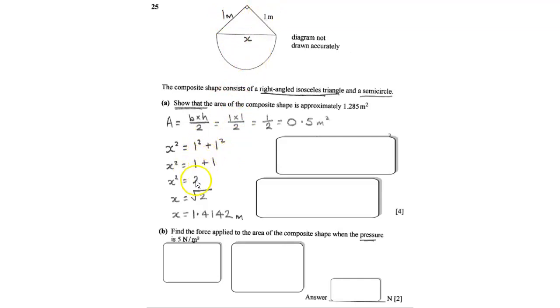And then once we've done that, we can actually square root the 2, which when you put in the calculator will be 1.4142 metres. So that would be the diameter of it. So to get the radius of this, you would divide 1.4142 by 2, which is why I've got 0.707 squared there.